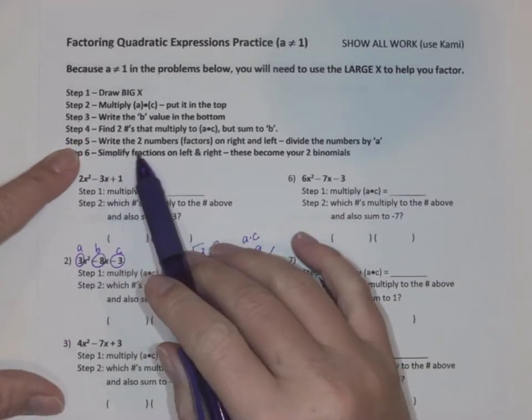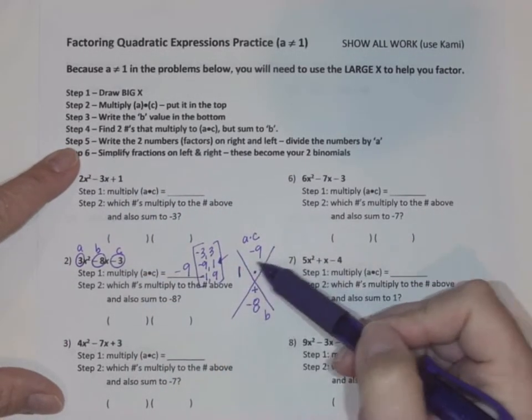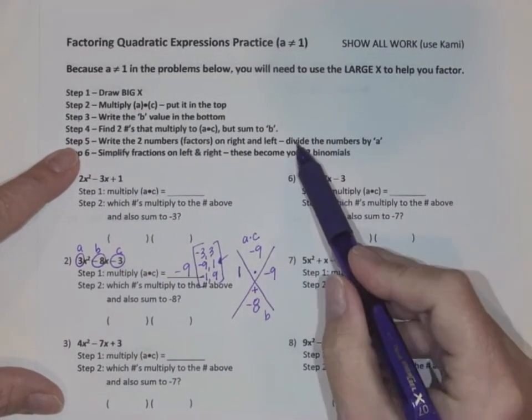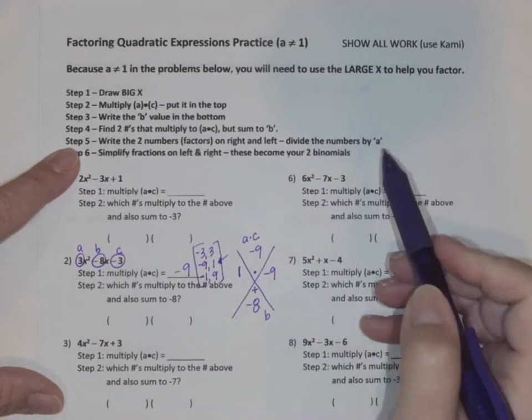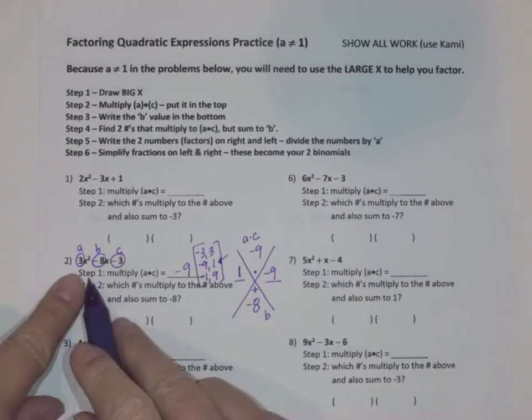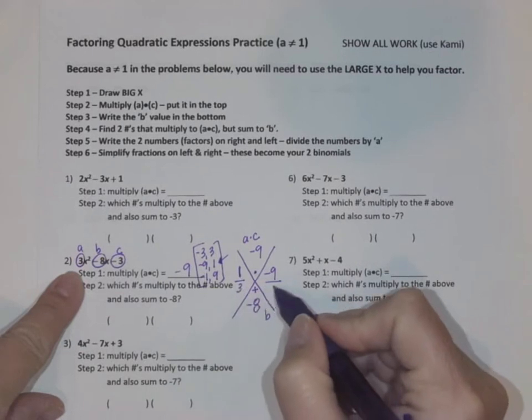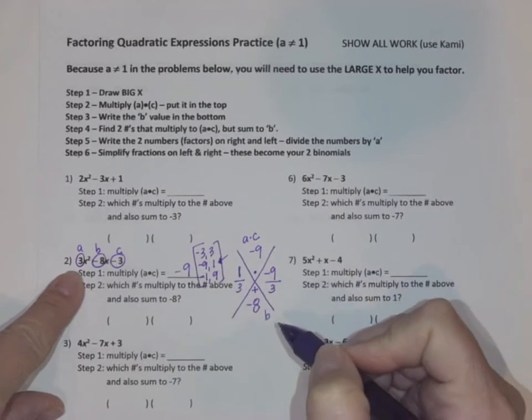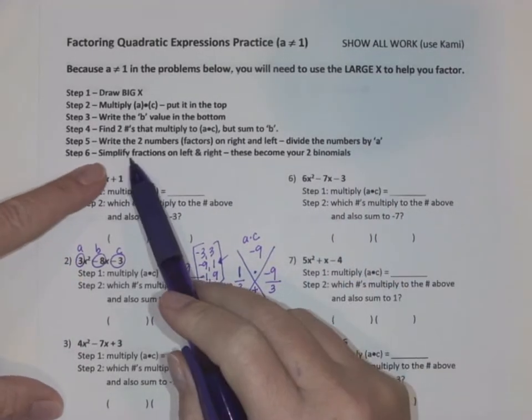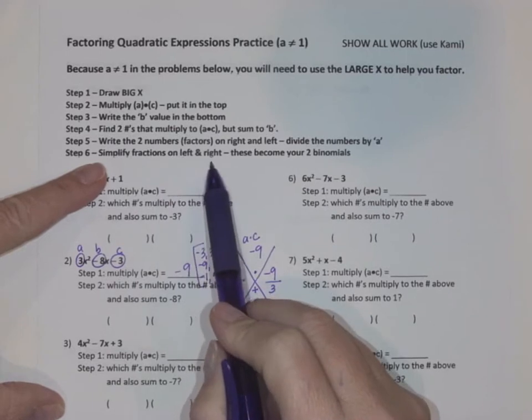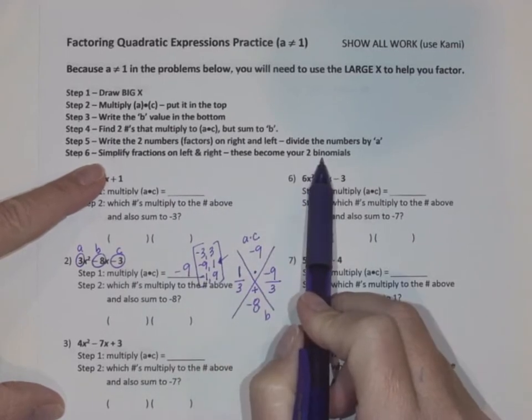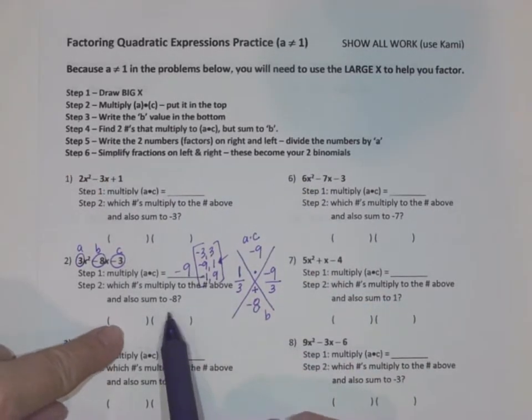Okay, so we did step 4. Step 5 says write the two numbers on the right and the left. It doesn't matter which one goes where. Divide the numbers by a. We already know what a is. That's 3. And the next step is going to be to simplify the fractions on the left and the right. Those are going to become our two binomials. So good, we're really close to getting our answer here.